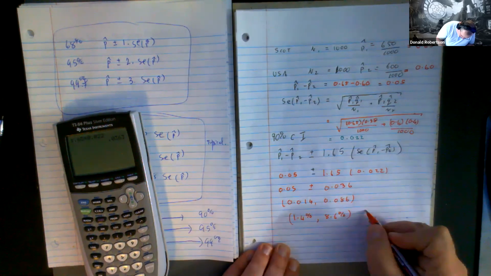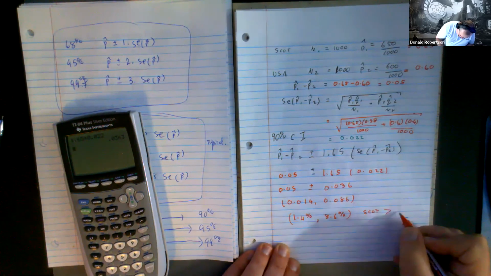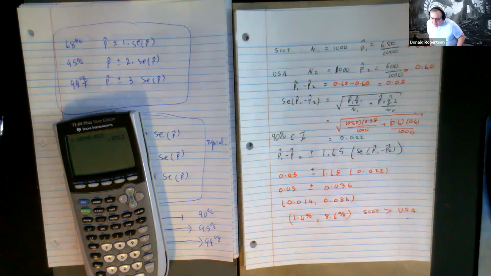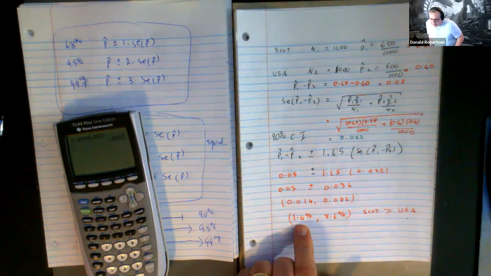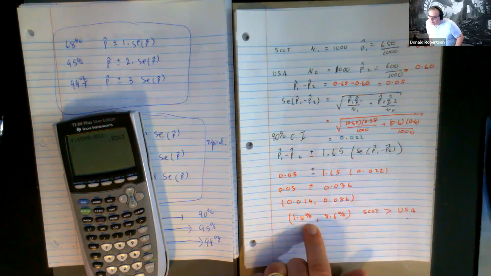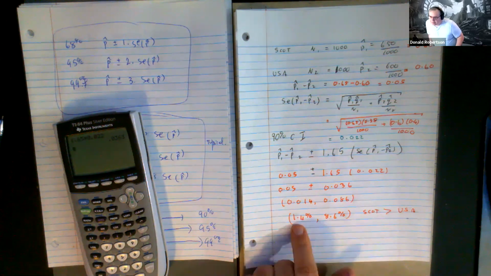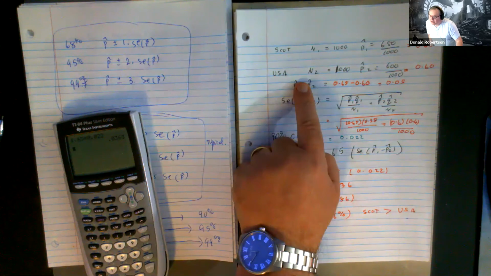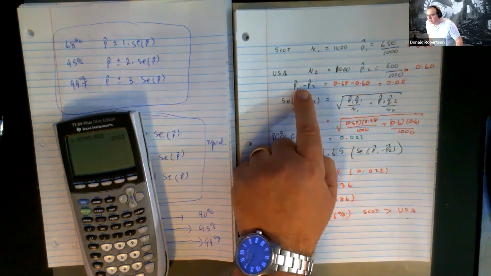So we have evidence that Scottish people get drunk more often than Americans. And the evidence is that the entire confidence interval for the difference has got nothing but positive numbers. And the fact that there's nothing but positive numbers means that this difference is positive. And if this difference is positive, P1 has to be bigger than P2. That's kind of the logic behind it.